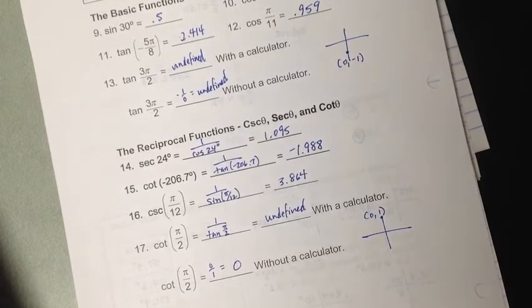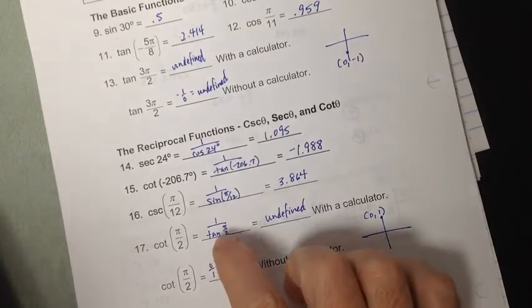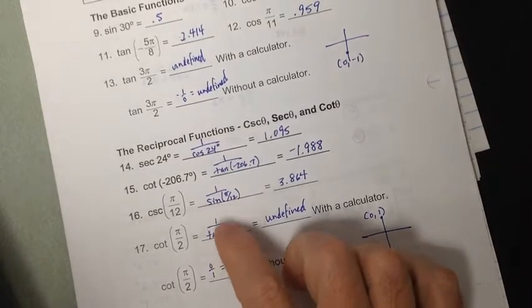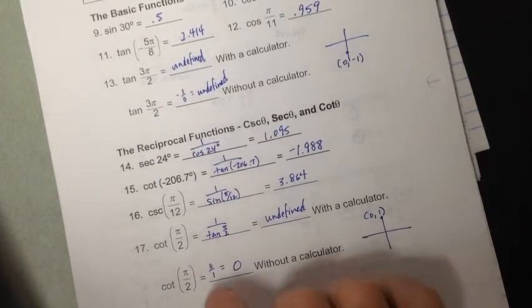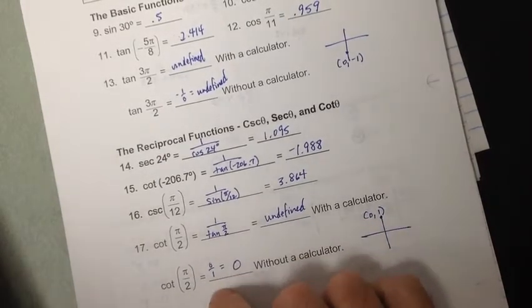Well, the reason the calculator told us it was undefined is because what we put in the calculator was undefined. Tangent is undefined at pi halves, and so 1 divided by something that's undefined is going to be undefined. But cotangent itself is not undefined at pi halves.